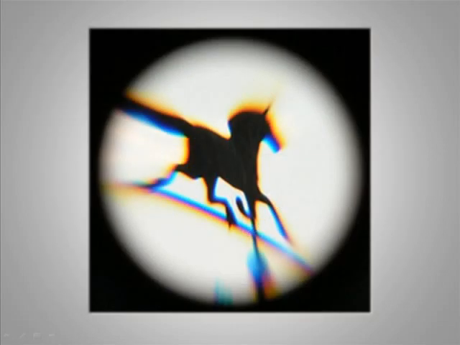Due to this dispersion of the colors, each wavelength has a slightly different focus point, which results in colored fringes around the image. As you try to focus on one color plane, the image becomes fringed with the other colors. This can be seen in this image, where the black horse is fringed with the various other colors.